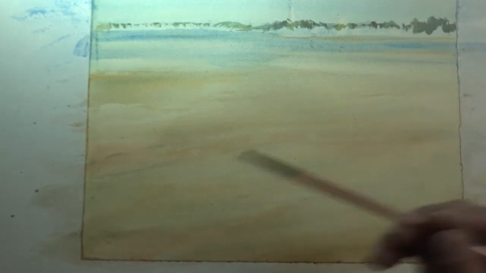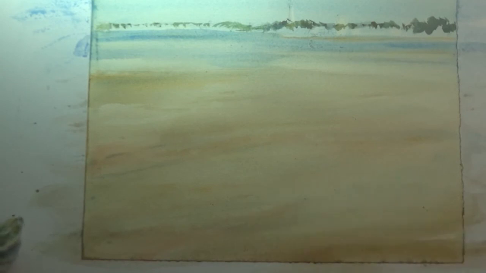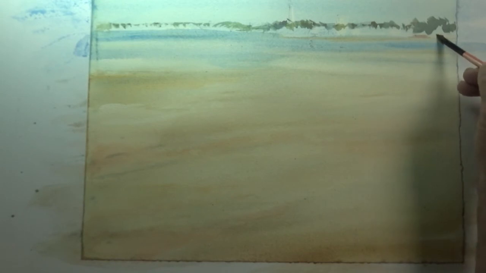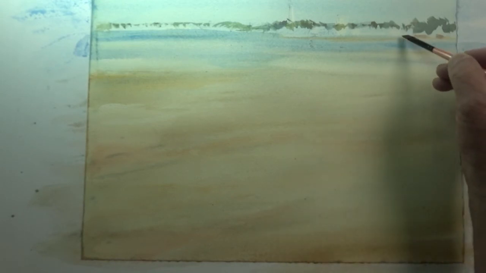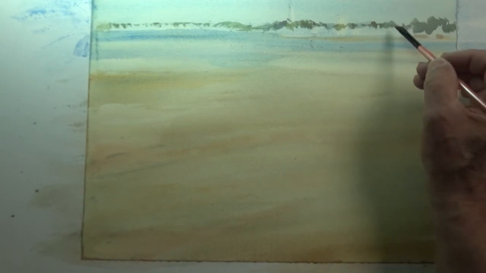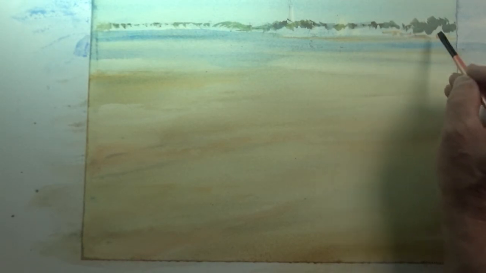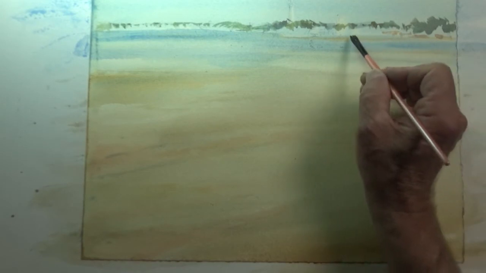And it doesn't have to be controlled to the point where it looks exactly the same. But what I do want to do is create the illusion, if nothing else, of beach buildings, stuff going on back here.